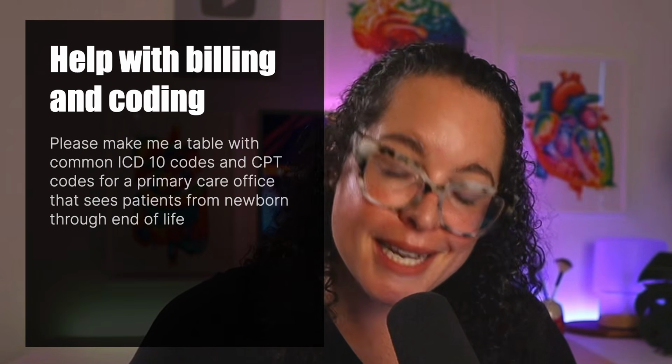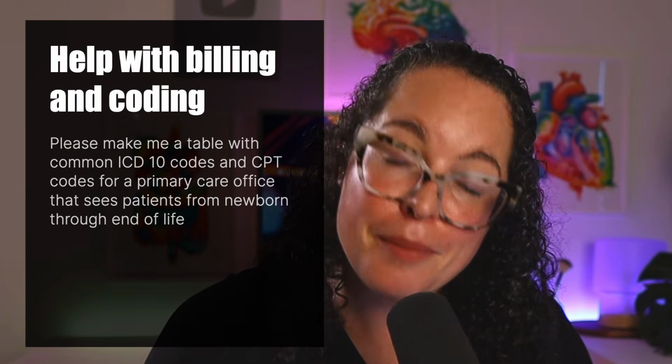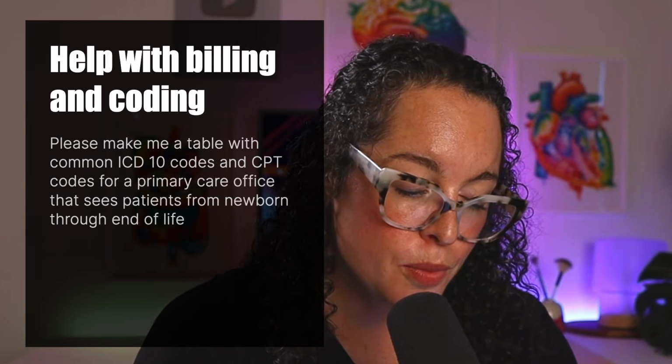Next, help with billing and coding. Don't we need all the help we can get? Here's the example. Please make me a table with common ICD-10 codes and CPT codes for a primary care office that sees patients from newborn through end of life. Again, ChatGPT, because it makes cuter tables and it seems to know more, since the other one, Open Evidence, is pulling from peer-reviewed journals. It's book smart, but it's not world smart. ChatGPT is pretty world smart. So it seems to know these things better.